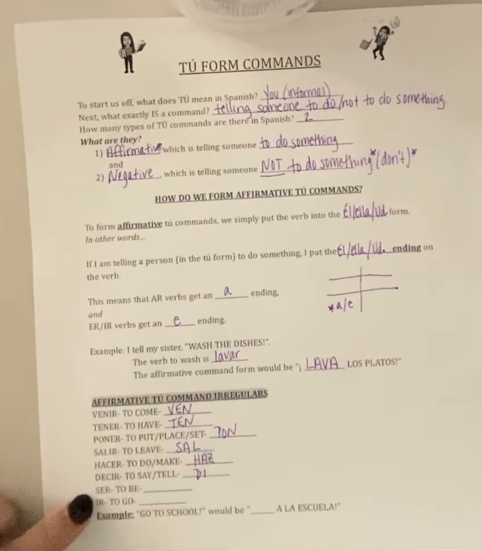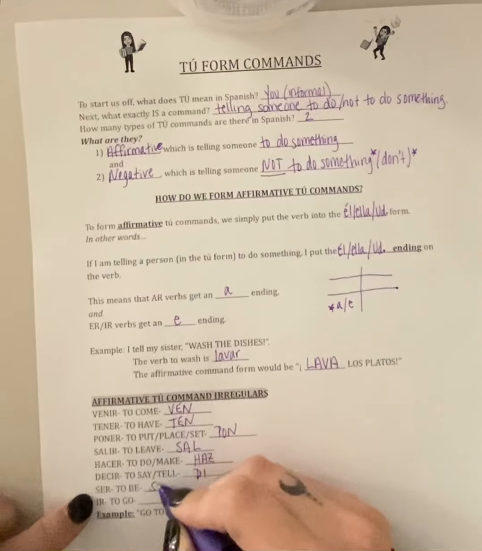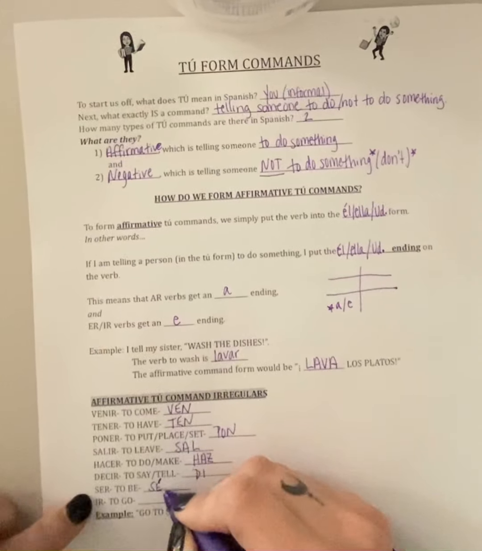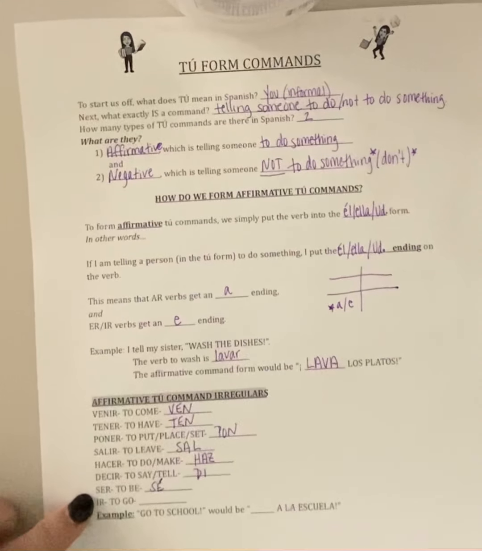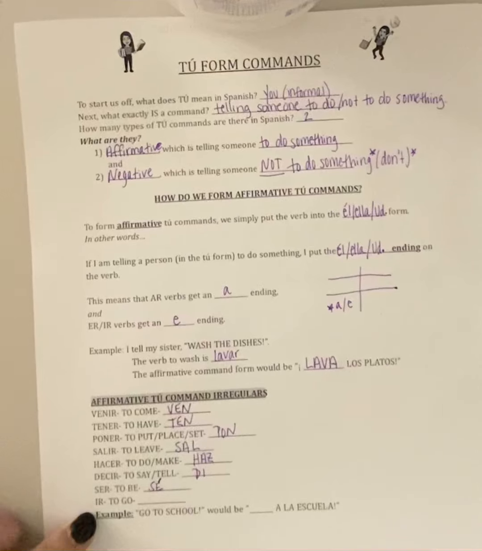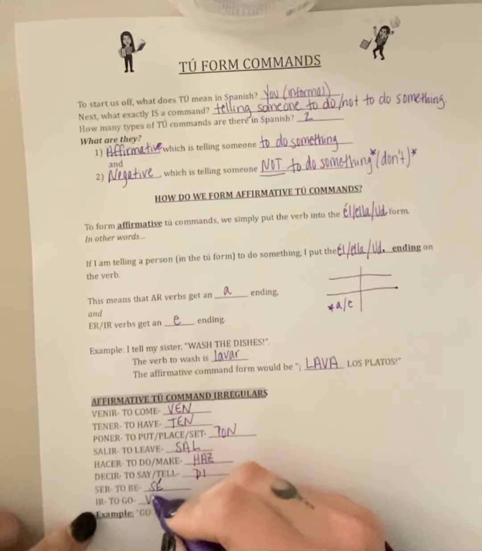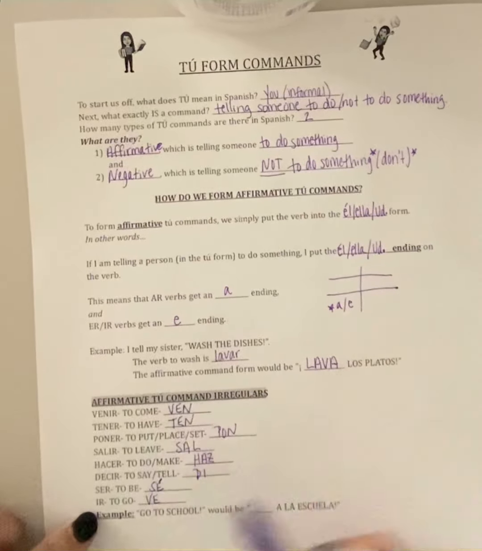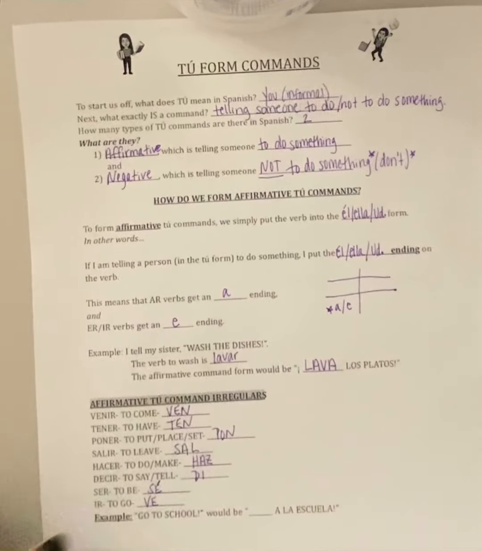Ser, to be. The irregular command is sé, with an accent over the E. Ir, to go. The irregular command is ve. Again, make sure you have the accent over the E in sé.